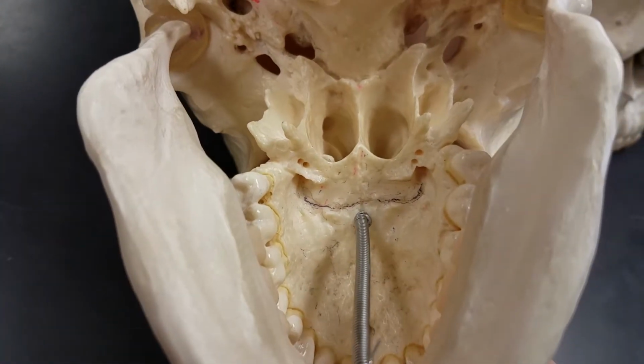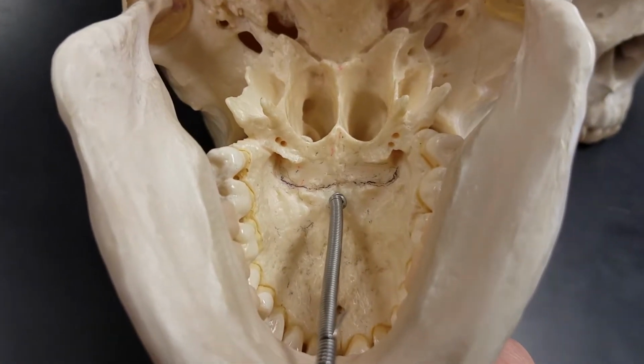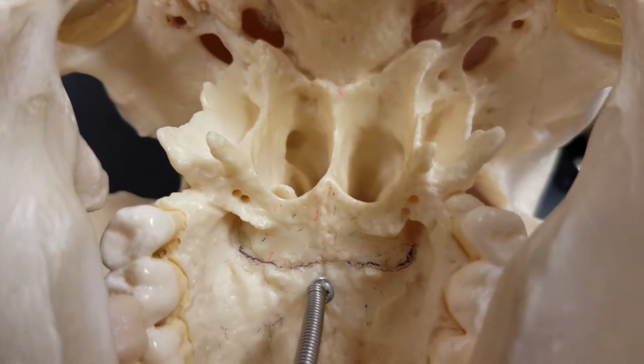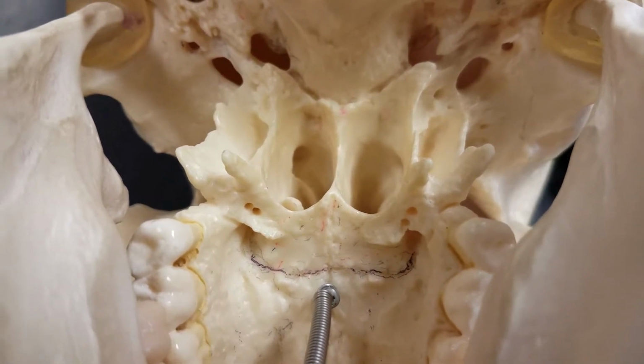Okay, so the palatine process, or the hard palate, is made up of the maxilla, and then we can see the palatine bone, and you can see the line separating the two there.